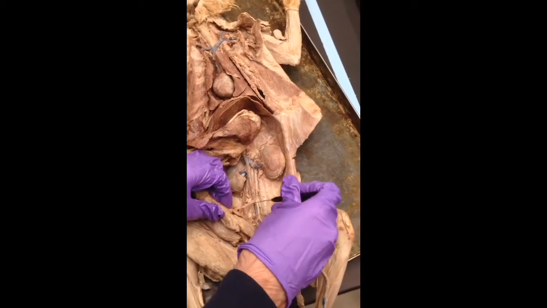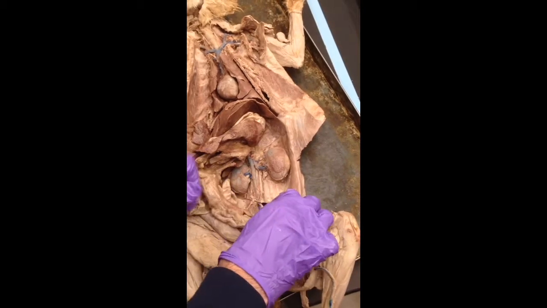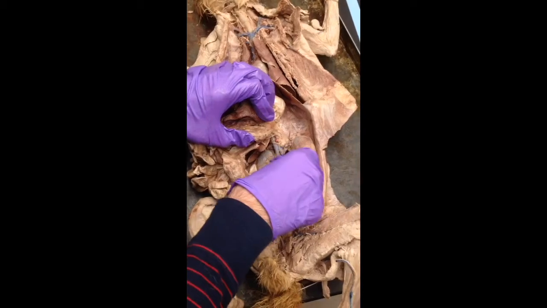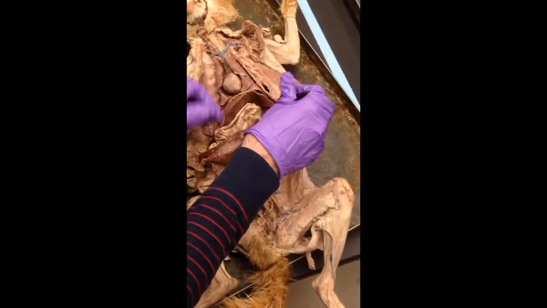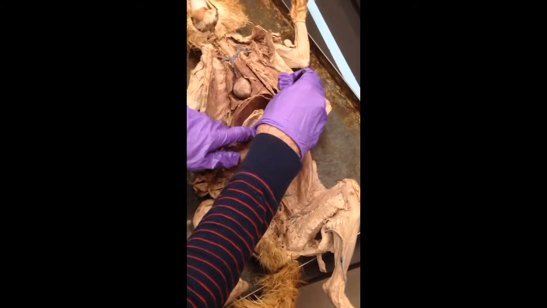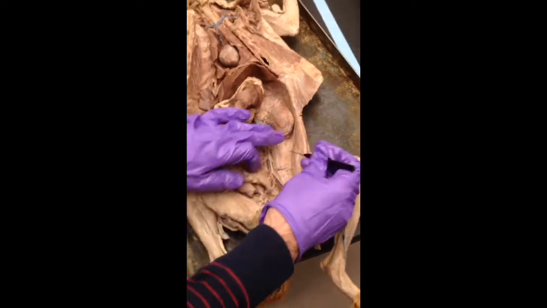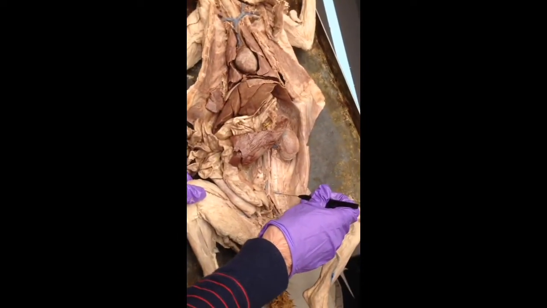I'll point this out because it's pretty apparent in this guy. Here's the inferior mesenteric artery. Now I'd have to pull all this stuff back, and it'd be really hard to get at. There's supposed to be a bunch of arteries and veins, but in your picture it's all the way back here, so we'd have to dig all this out, and I don't want to do that. There's the iliolumbar artery, and then the vein along with it.